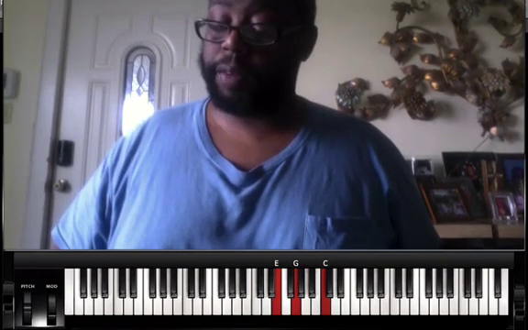C with the E, which is the third degree, on the bottom. Now, the last inversion is the second inversion, which means the 5 will be on the bottom. The root is now in the middle. And the third degree is on the top.